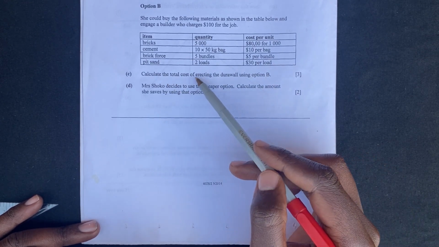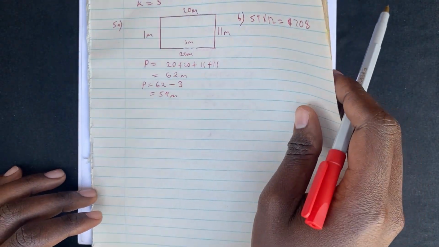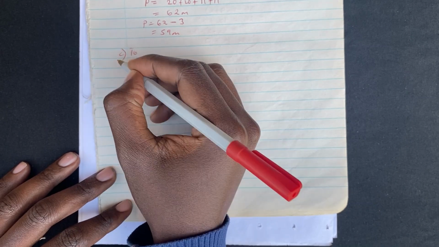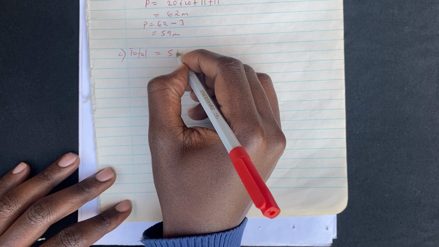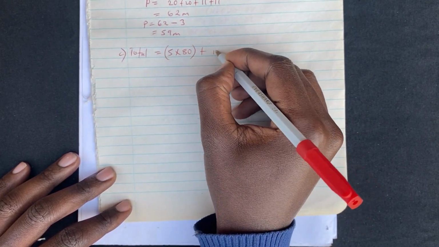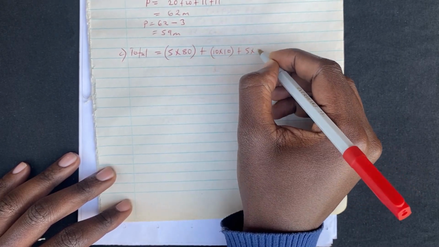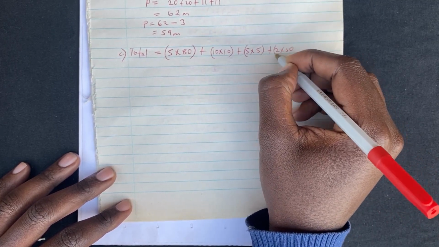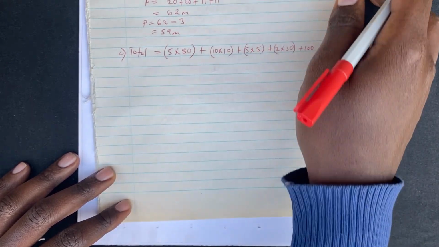So for us to calculate the total cost, we're going to say the total is equal to 5 multiplied by 80 plus 10 multiplied by 10 plus 5 multiplied by 5 plus 2 multiplied by 30 plus 100, which is required by the builder.